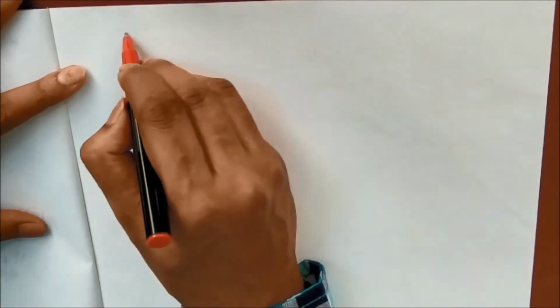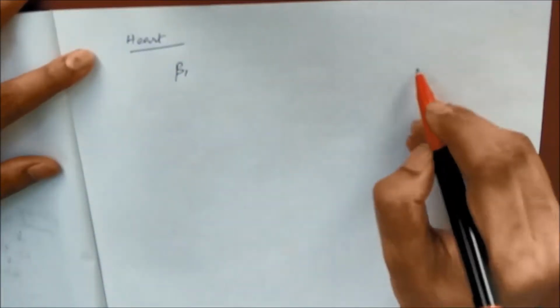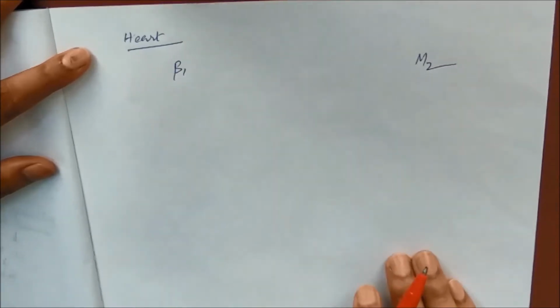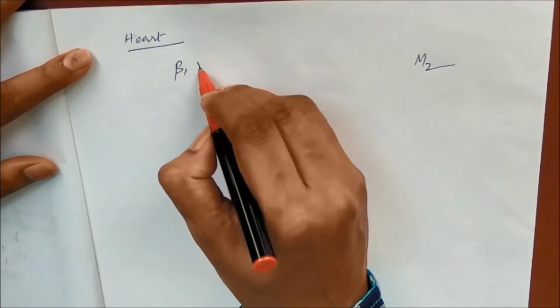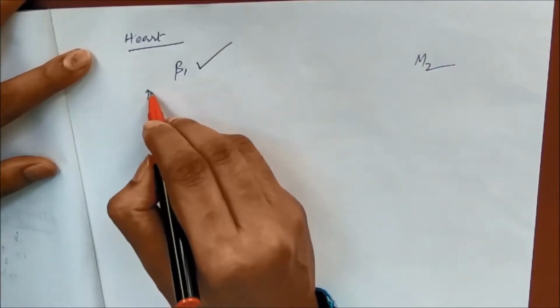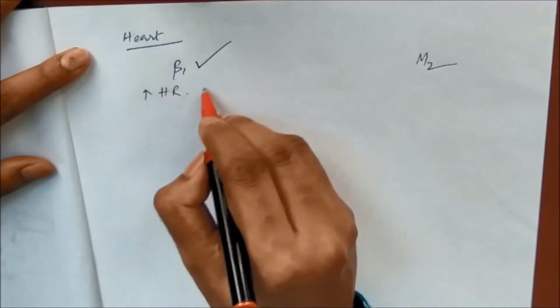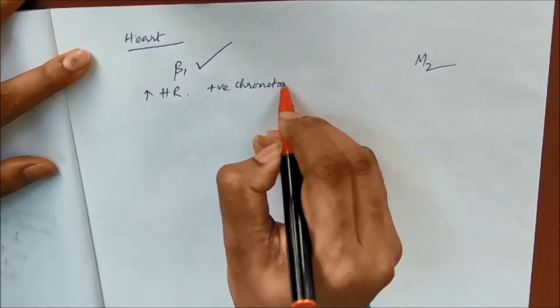Then we will discuss the heart. In the heart, sympathetic we have beta 1 receptor, and in the heart also M2 receptors are there, and the dominant one is the sympathetic one, which causes increase in heart rate. Increase in heart rate is called positive chronotropic effect.